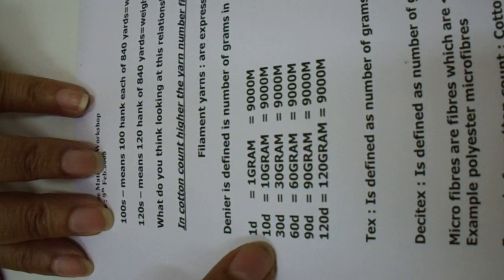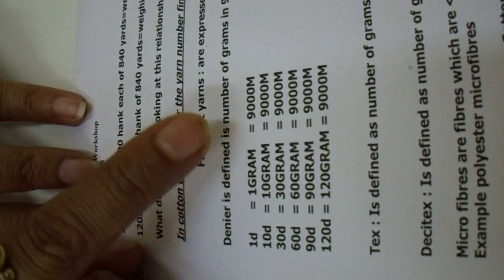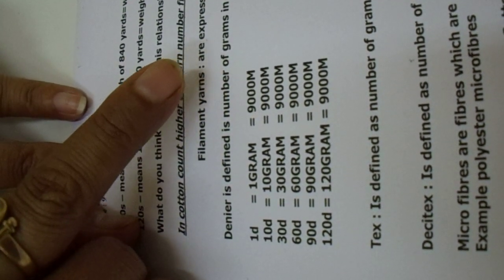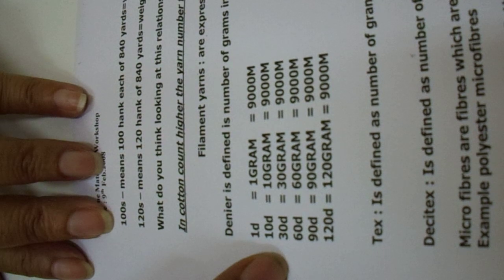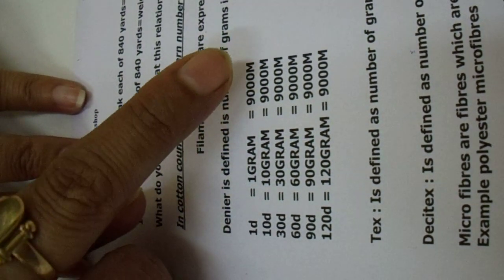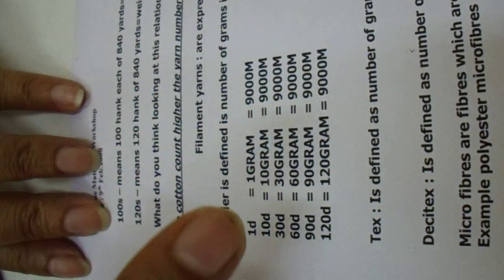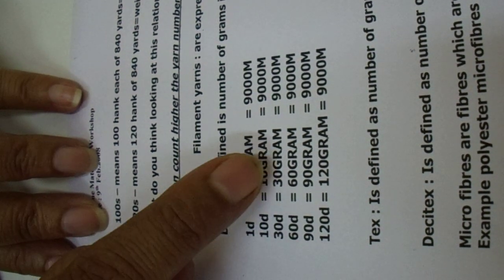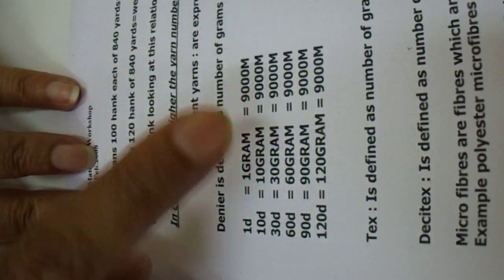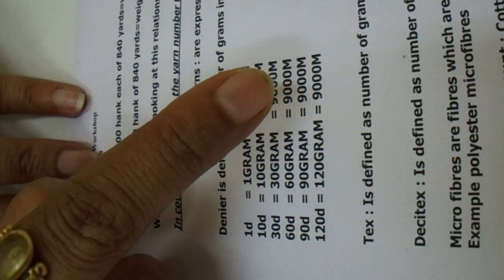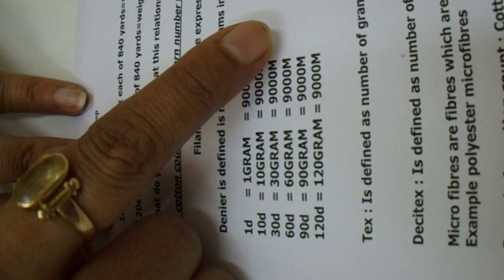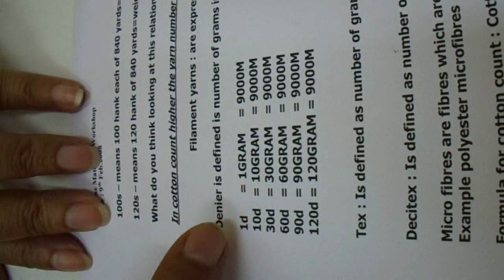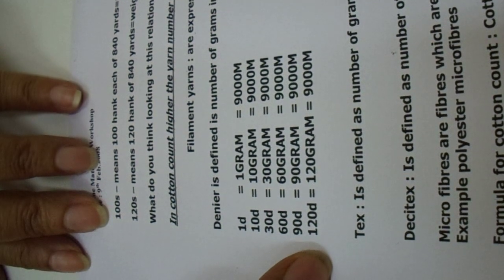If I say 10 denier, this means 10 grams in 9000 meters of yarn. If I say 30 denier, this means 30 grams in 9000 meters of yarn. 60 denier, 60 grams in 9000 meters of yarn. 90 denier is 90 grams in 9000 meters of yarn. Therefore, higher the yarn number, thicker is the yarn.